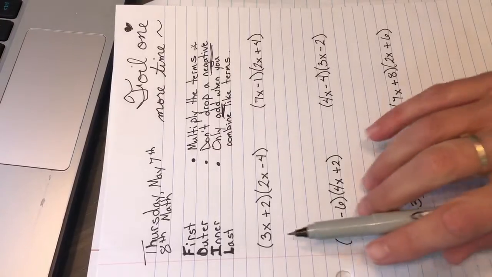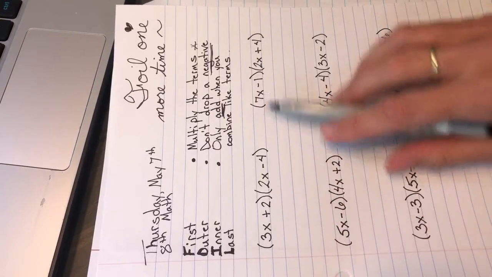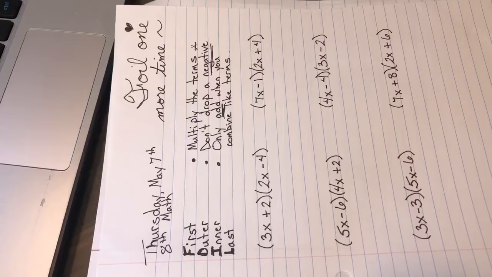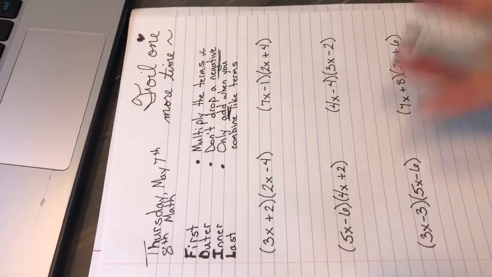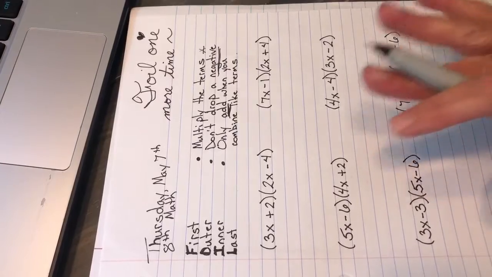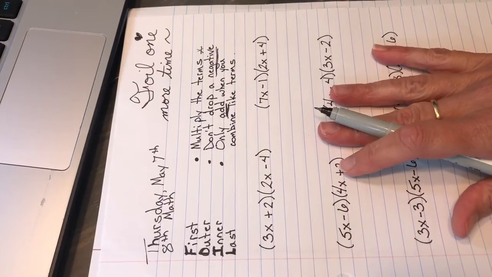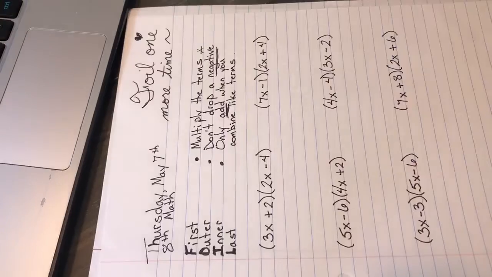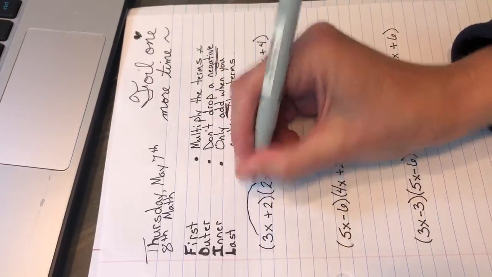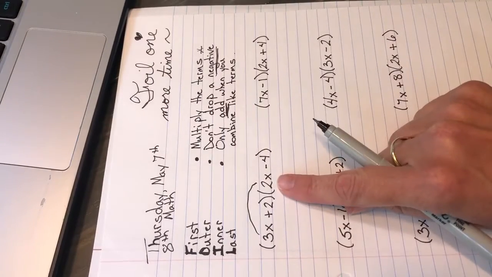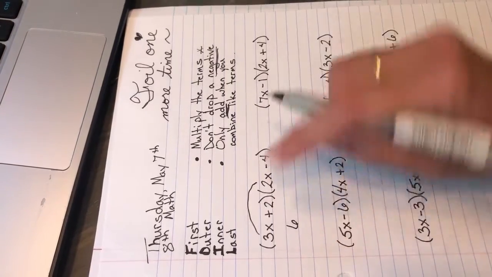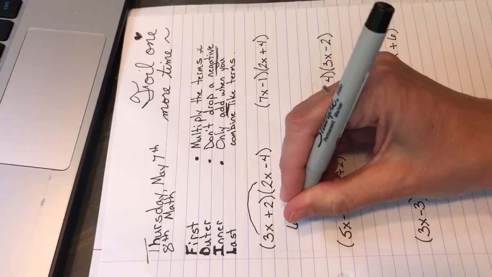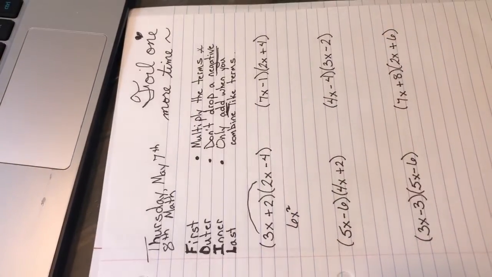Now, the way these are different is there are numbers in front of the x's, but everything else is exactly the same. So I'm going to do 6 examples that are very, very similar to your homework assignment. So first, 3x times 2x. 3 times 2 is 6. x times x is x squared.